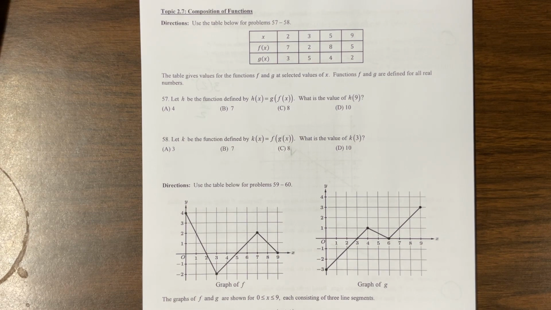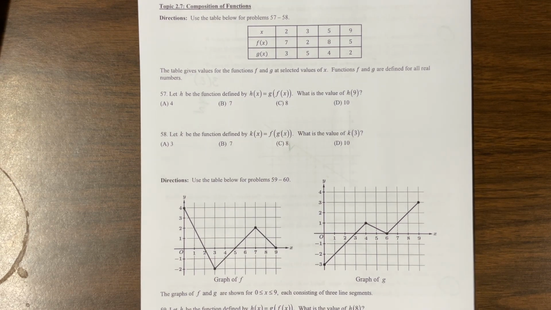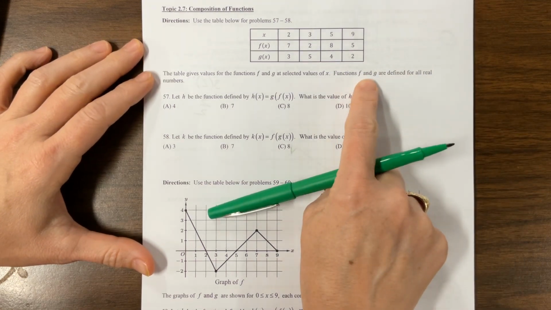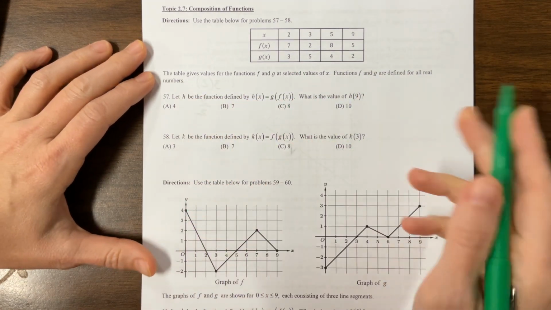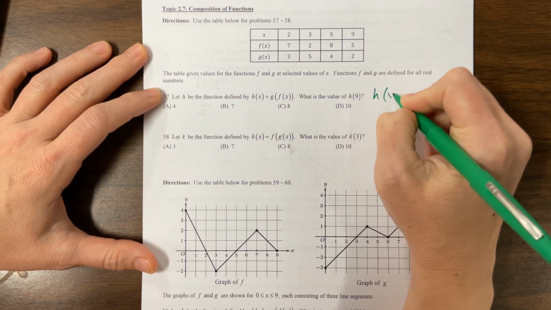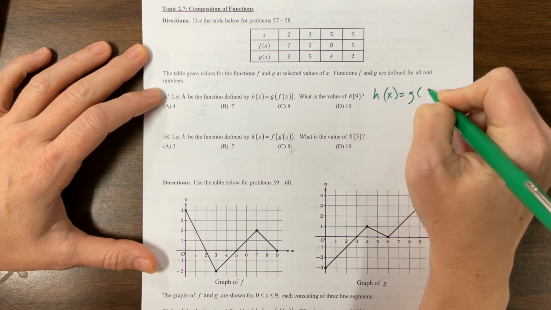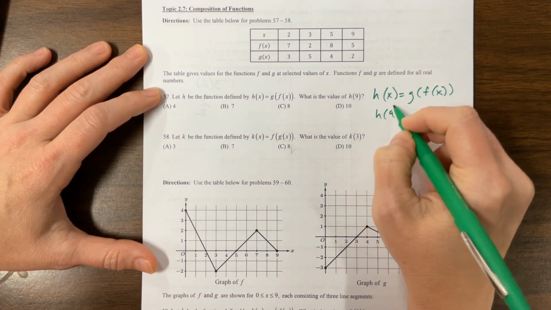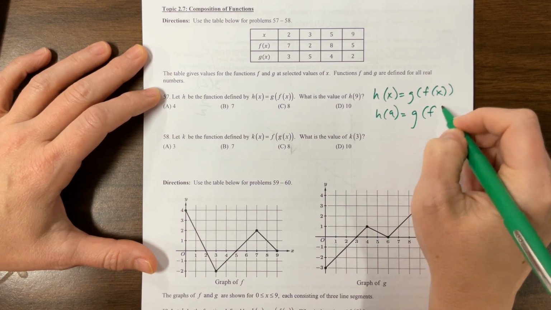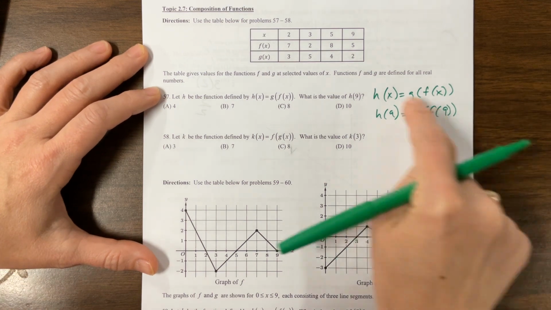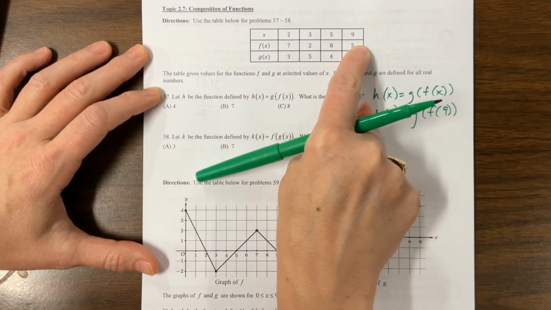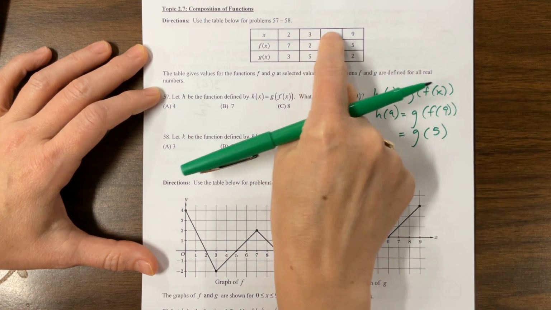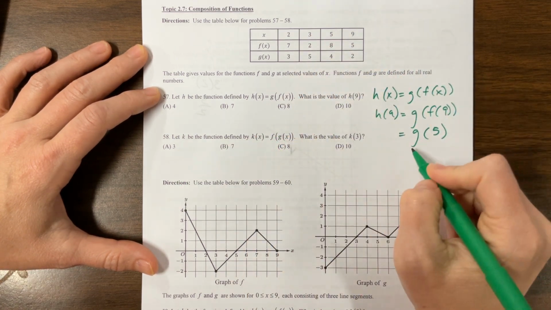Okay, so here's our table. They're giving us f of x and g of x based on this table. Functions f and g are defined for real numbers, so we're looking at h. Oh, okay. So h of x is equal to g of f of x. Okay, so what's h of 9? Well, h of 9 would be g of f of 9. Okay, f of 9, when I plug in 9, I get 5. So this is going to be g of 5. So when I look at 5 and look at g, I get 4.